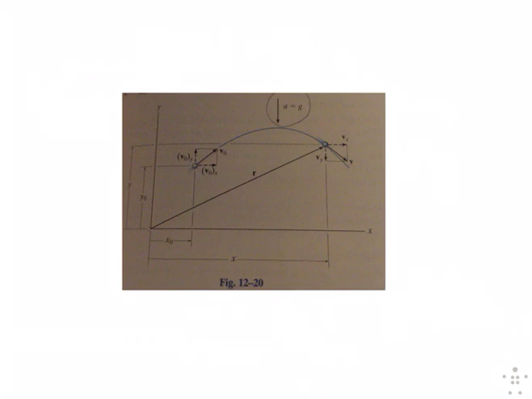So this picture just shows our xy coordinates. Right here on our picture, this shows the initial position of our projectile. The blue dot represents the particle, and it has an initial velocity of v sub 0. We can break that into components, v sub 0 in the x direction and v sub 0 in the y direction.